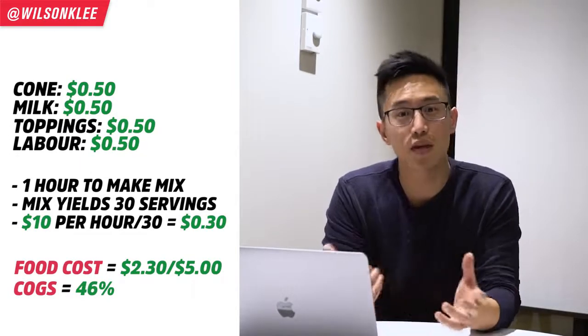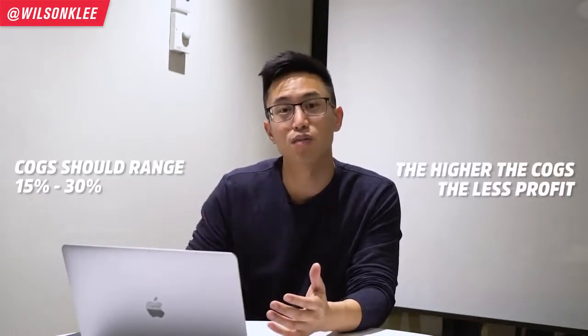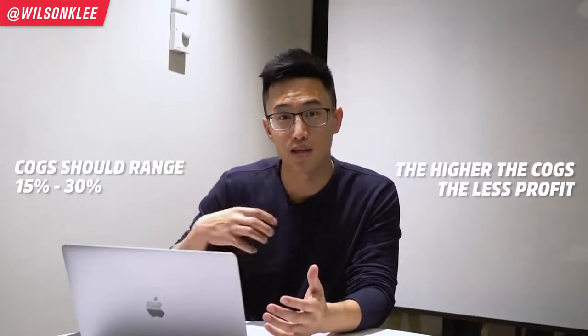Typically speaking, cost of goods sold should range from, I would say, 15 to 30%. 30% is the maximum that we would want for cost of goods sold. At the end of the day, the higher the cost of goods sold, the less profit that we can make, the less profit that we can put into our pockets. So now you understand that in an ideal world, 20% is what we're talking about for that ice cream.